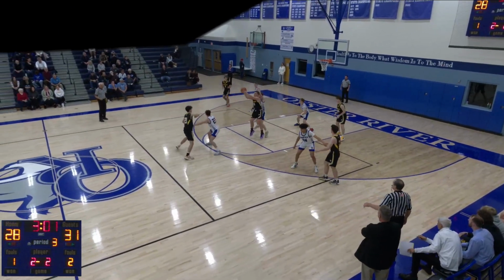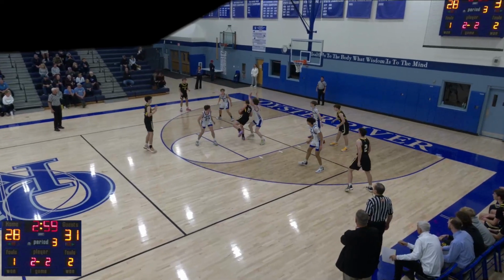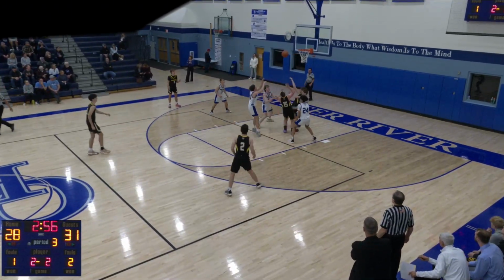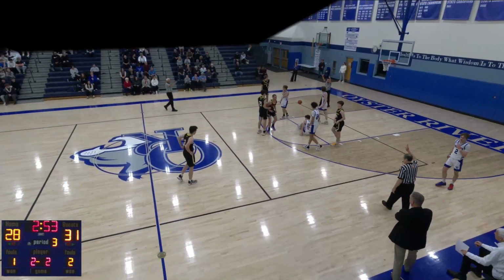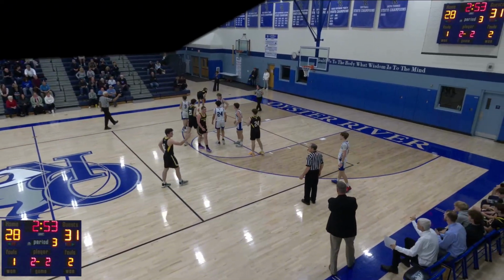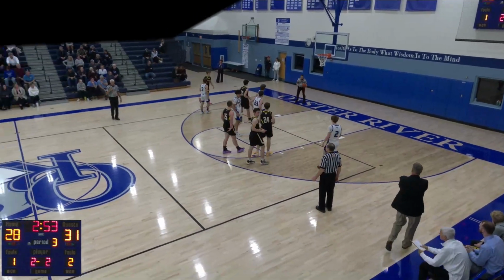Here's Hickman. That's McCool. McCool to Nowak. Nowak puts one up. No good. And rebound Kirby. That's going to be a jump ball. Should go the Bobcats, right? But no. Souhegan.